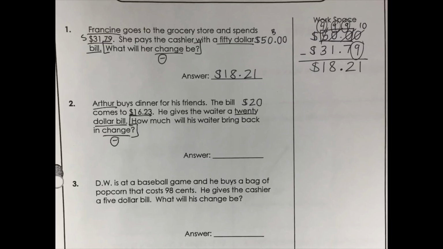$20. If he's paying with a bill, that means he doesn't have any change or any cents. So we can put 0 cents. This is our bigger number right here. The bill is our smaller number. And then we'll get our difference, our change at the end. So I'm going to set this up nice and neatly. $20.00 minus $16.23. Go ahead and subtract, starting in the hundredths place.